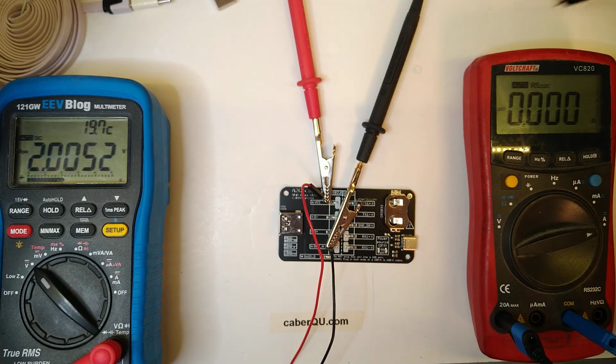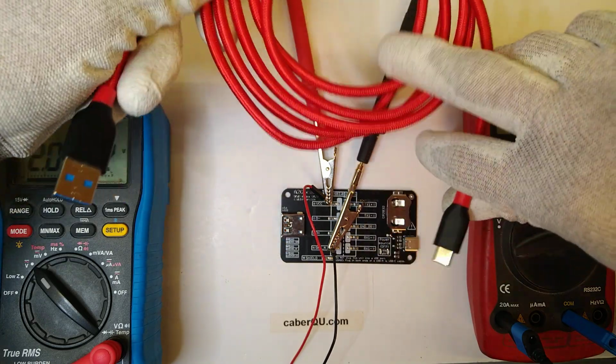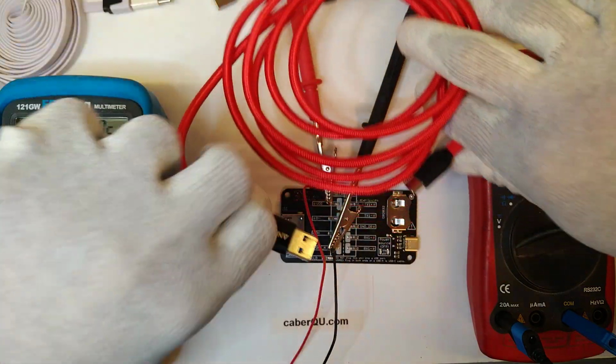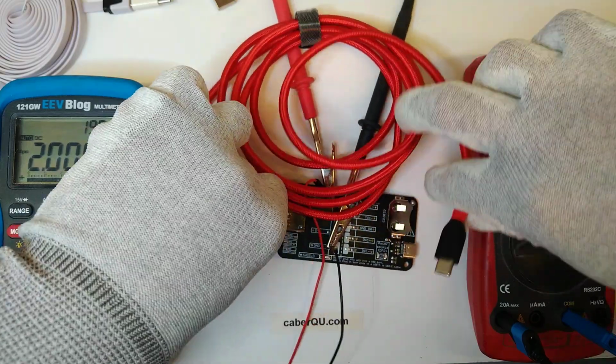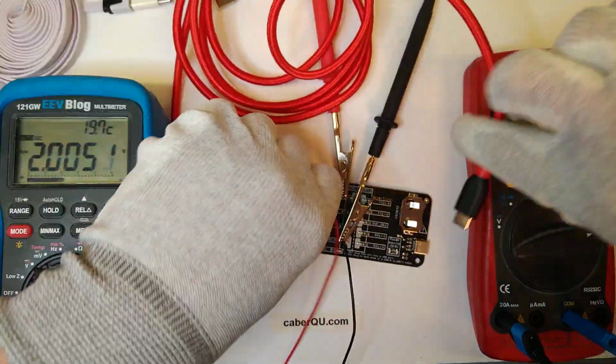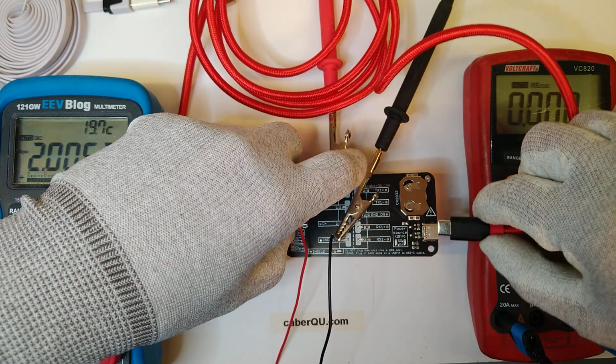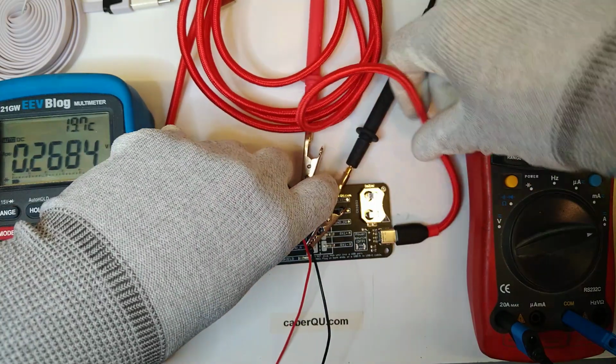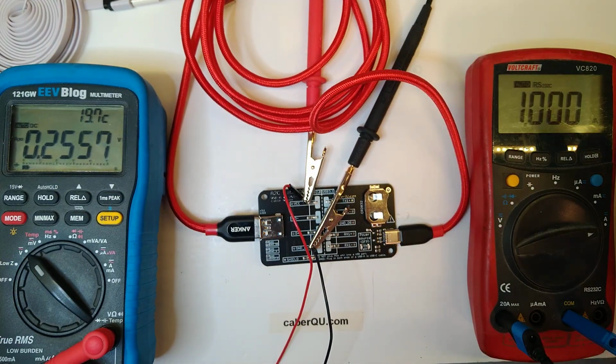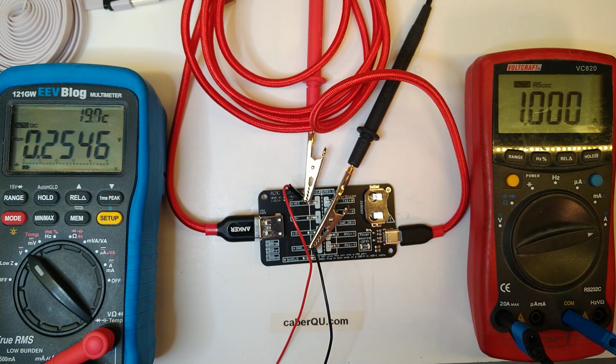So let's first start with this really expensive cable, the red one. I got it a while ago because I wanted to be able to charge my phone quite quickly with it. If we're going to connect it like this, you can see that the moment we connected it, 1 amp started to flow, and we have a voltage drop of 0.25 volts.